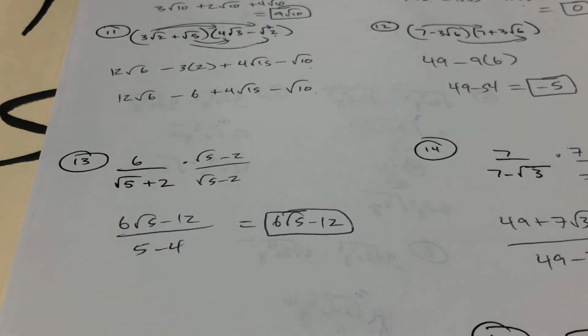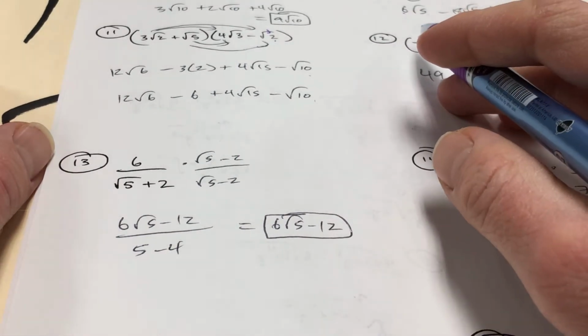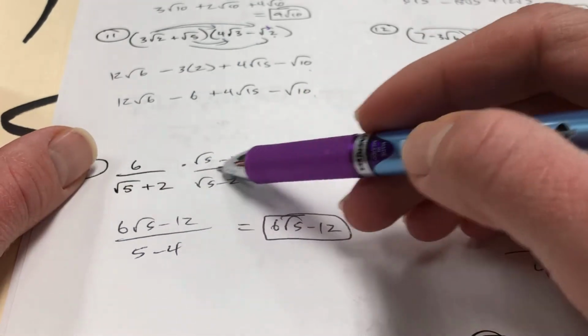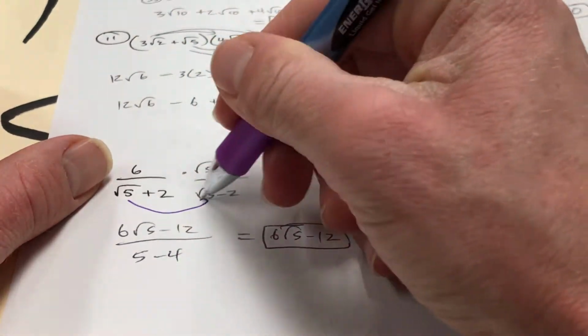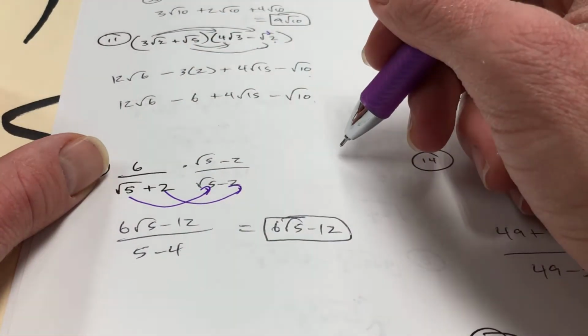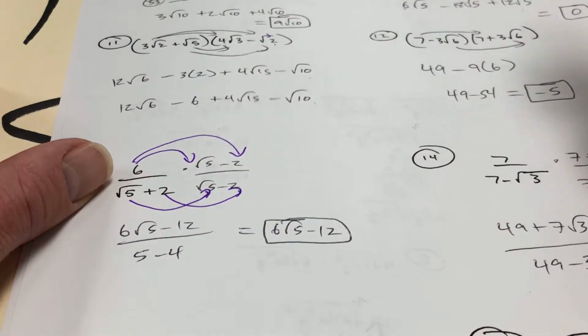All right. Number 13, when you're dividing by a root, you want to multiply top and bottom by the conjugate. So the conjugate of root 5 plus 2, we were just talking about those, is root 5 minus 2. Multiply top and bottom by that. At the bottom, you just have to do root 5 times root 5, which is 5, minus 2 times 2, which is 4. 5 minus 4 is 1. Up top, it's 6 root 5 minus 12.